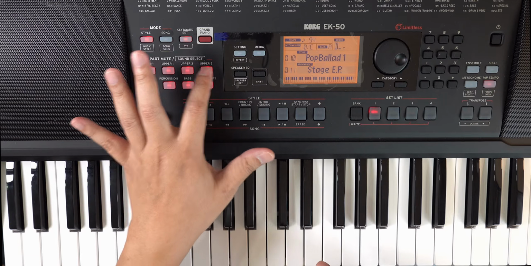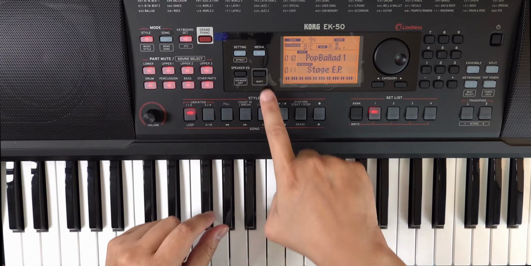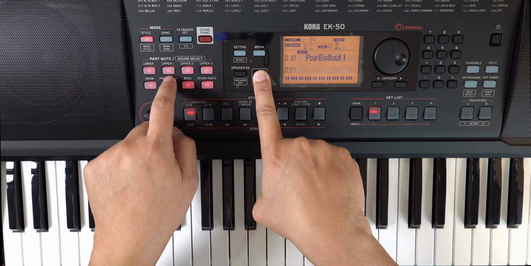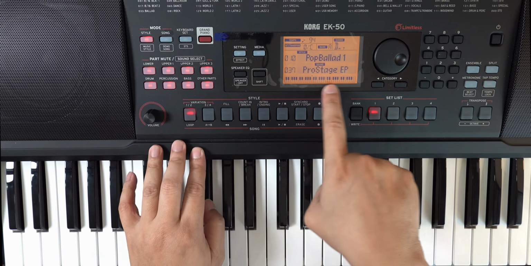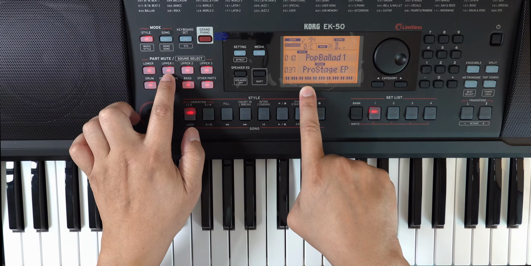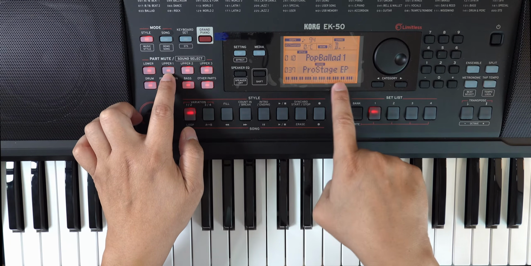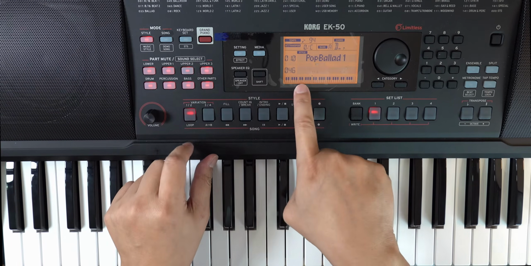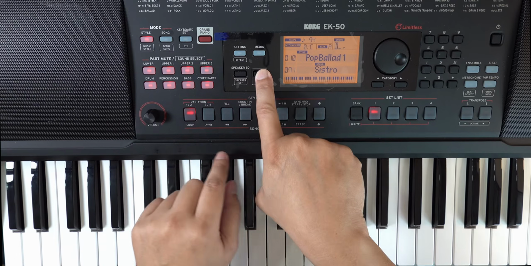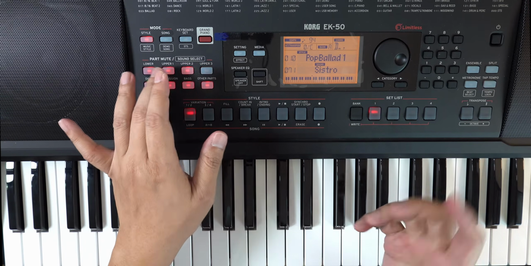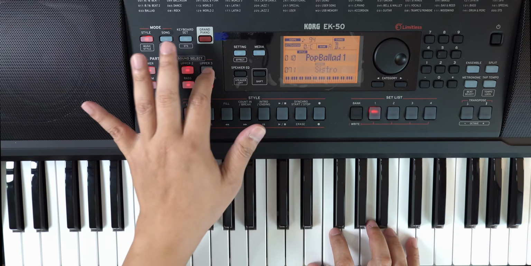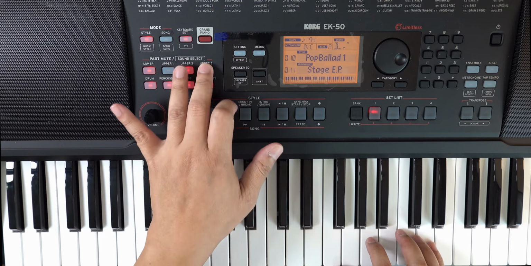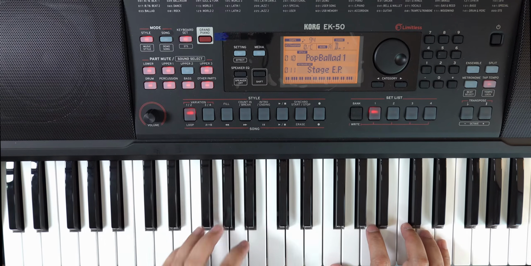How do you tell what voices are in each of them? All you need to do is press and hold Shift and select the individual button, and you can see the voice that has been assigned to the upper 1 track, which is voice 37 Pro Stage EP. Press and hold Shift, select number 2, and you can see white pad EP, number 3 Sistro. So you can play any combination of them. You can just play number 3 by itself, or play them in any combination you want.